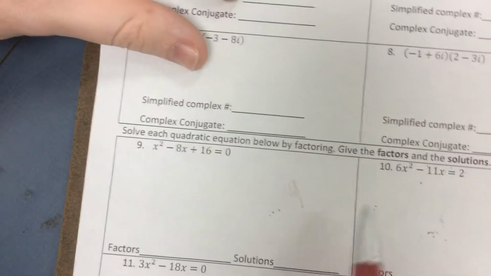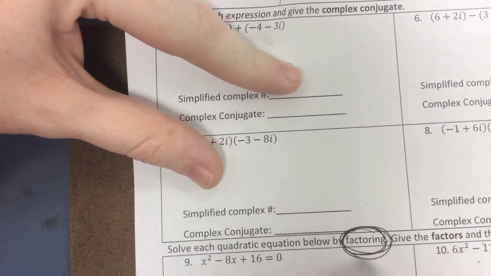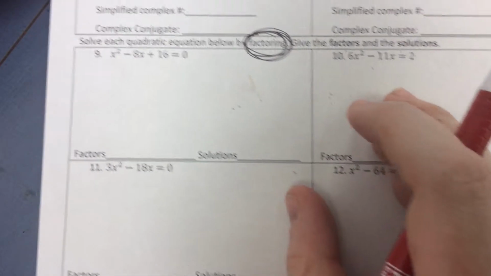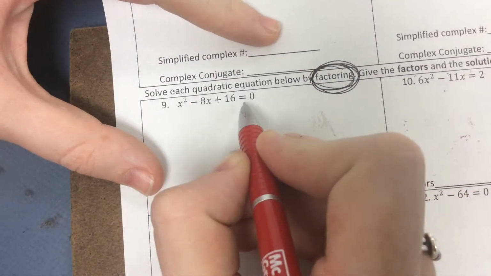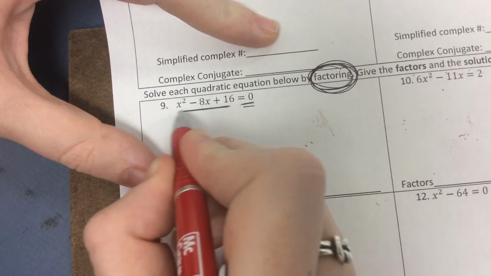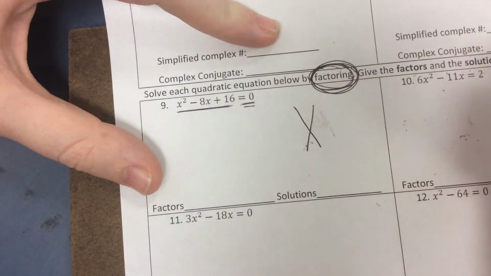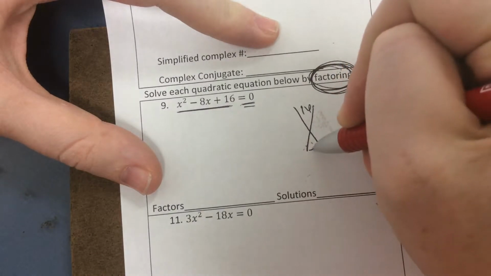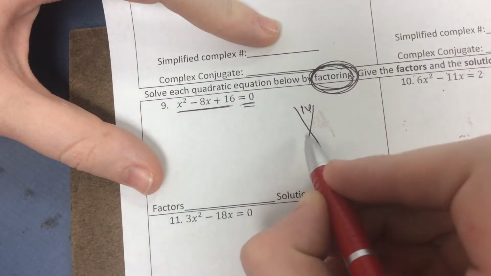For 9, 10, 11, and 12, it says, solve each quadratic equation by factoring. Give the factors and the solutions. So when you're solving by factoring, that's when it has to be equal to 0, and then you look at what you have here, and you want to factor it. Since it's just an x squared, we're going to factor this with the x puzzle. The 16 goes on top, the -8 goes on the bottom. Okay, you factor it.